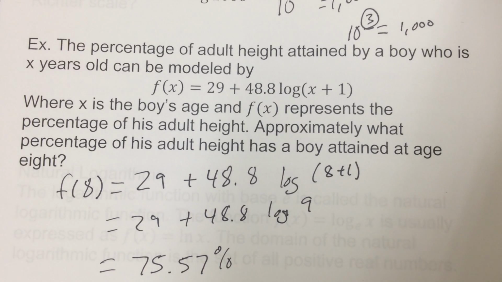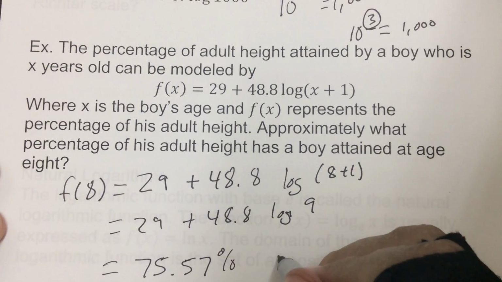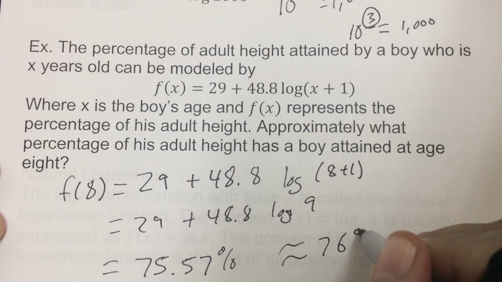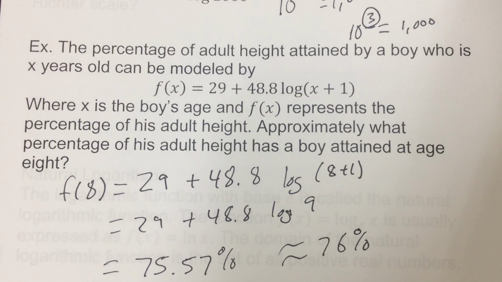Now, typically, when we're dealing with percents, we don't really like decimals. So what we'll do is we'll round to the nearest whole percent. So we're going to say this is about 76% then.